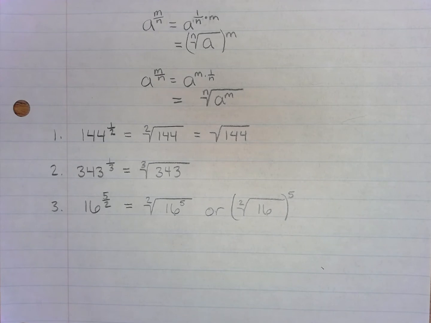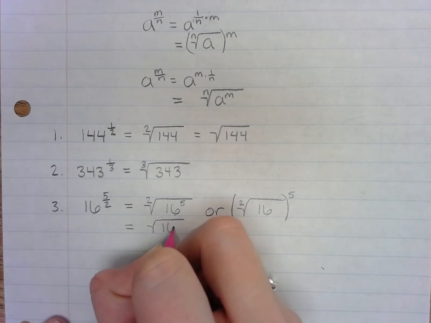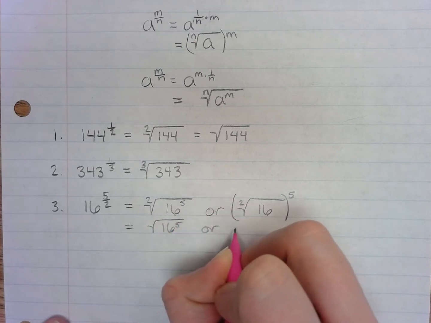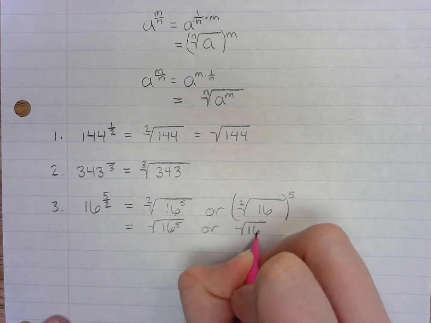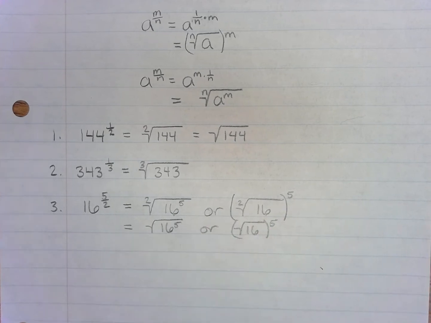Both will equal the same thing. That is as simple as you would need to go. Really, you could write these without the index number of 2. So we would write just the square root of 16 raised to the 5th, or the square root of 16, all raised to the 5th. They both equal the same thing.